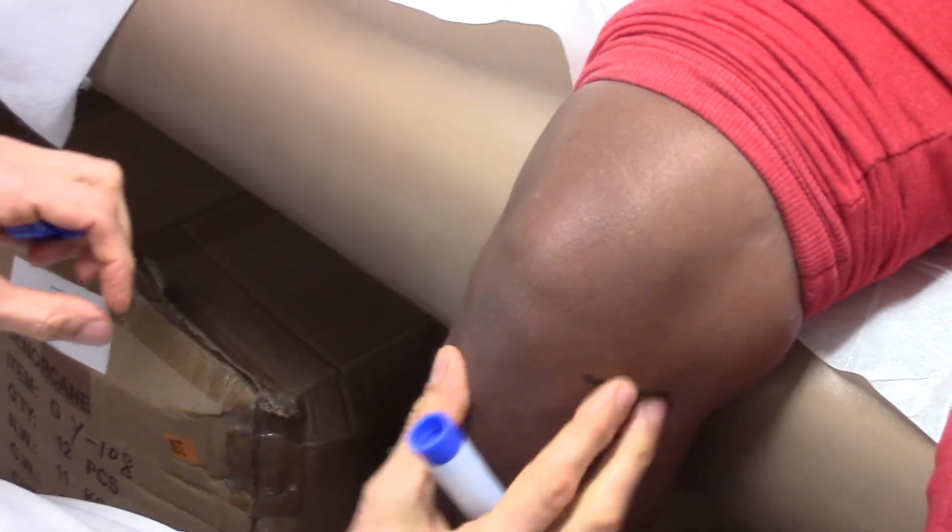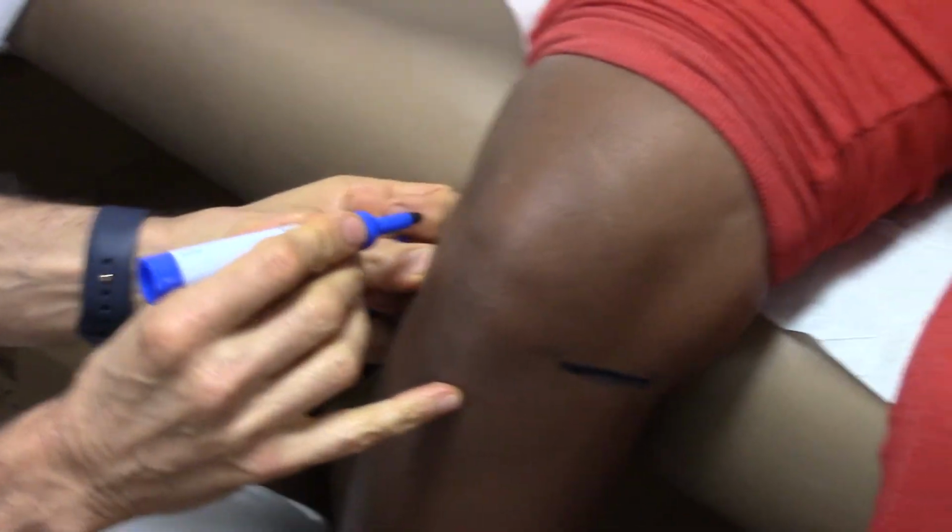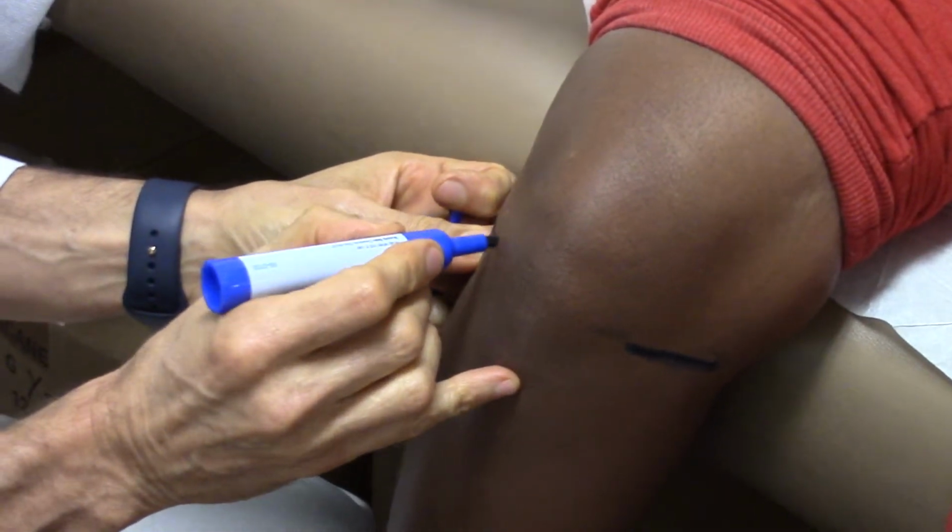The joint line of Anna is right here. This is the joint line. And then this is the medial, and then the lateral, it's approximately right here.